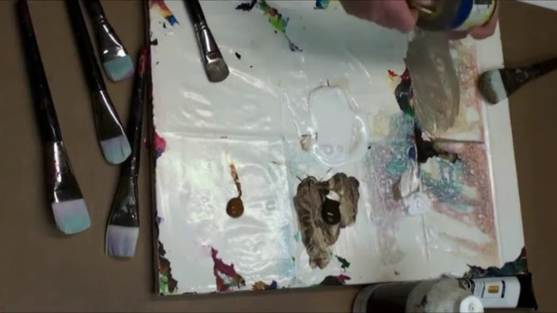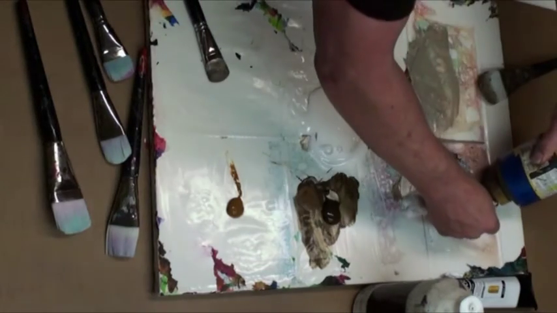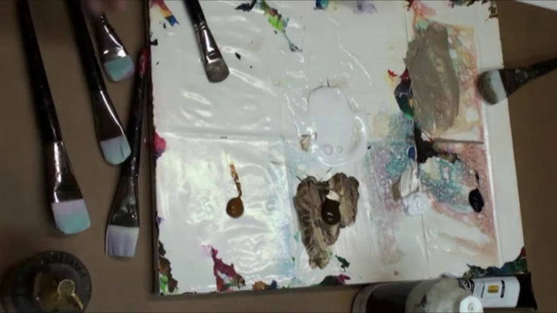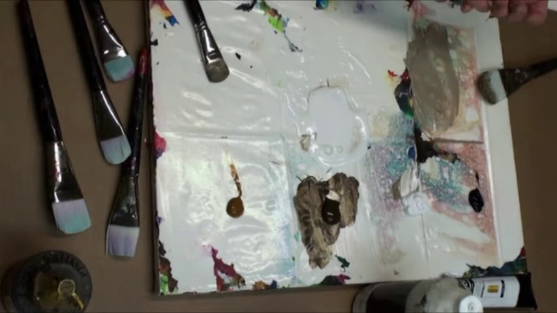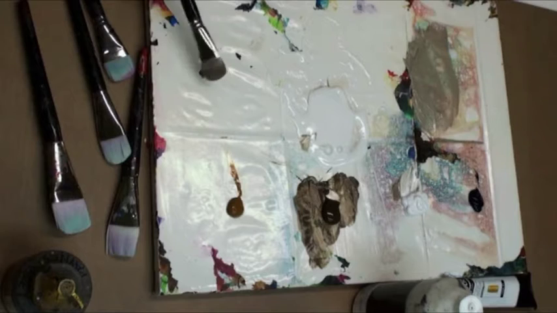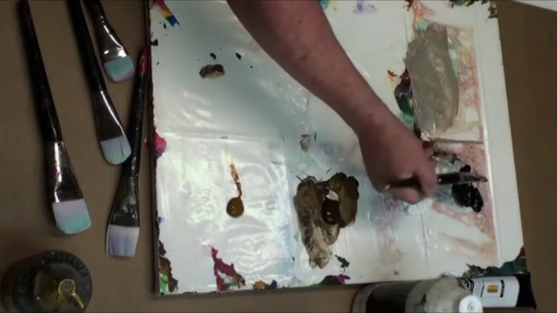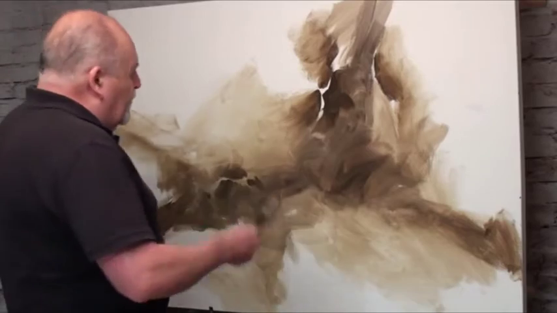Now I'm going to put in a Payne's Gray. You can buy this. I like to make my own. I like to lean towards the blue a little bit more. It's a simple combination of Mars Black and Ultramarine Blue. I like a little more blue in it.